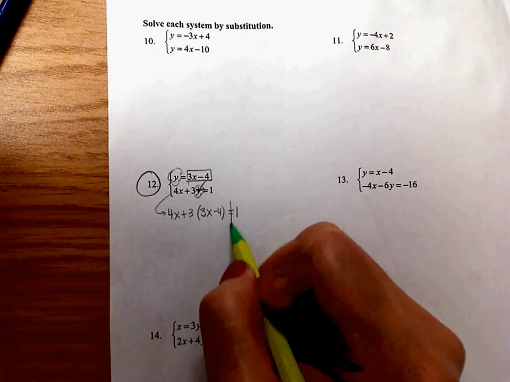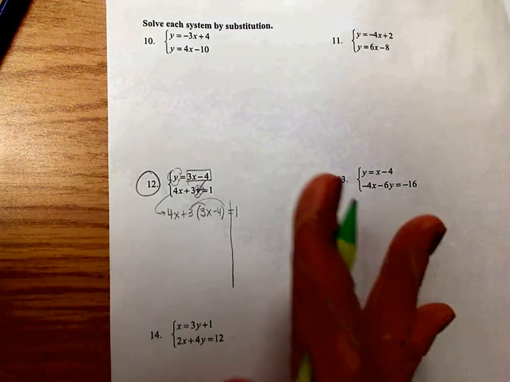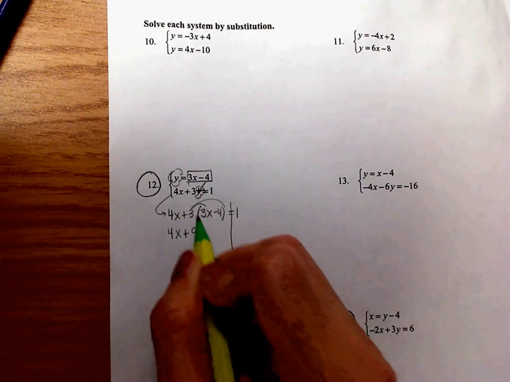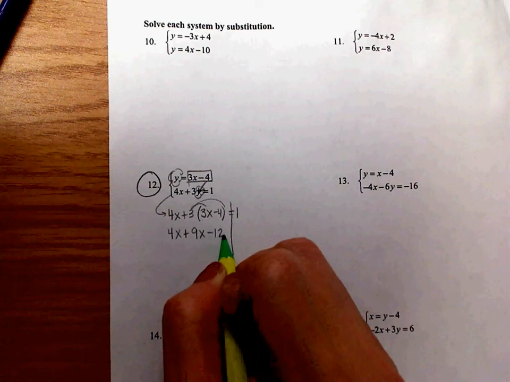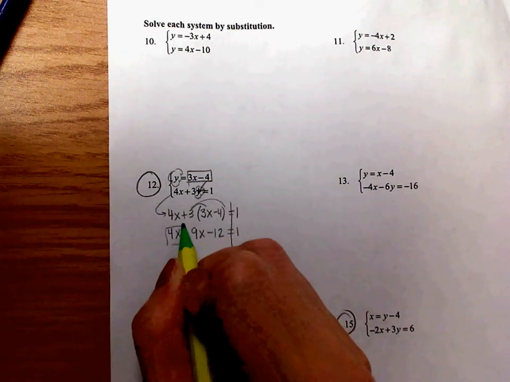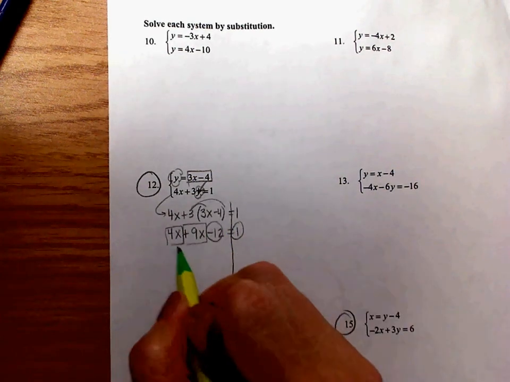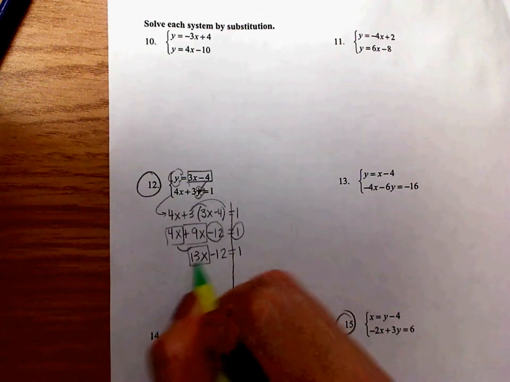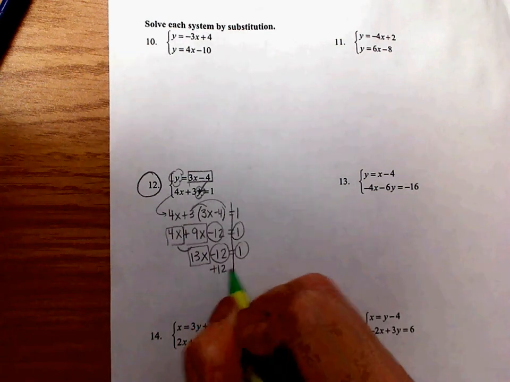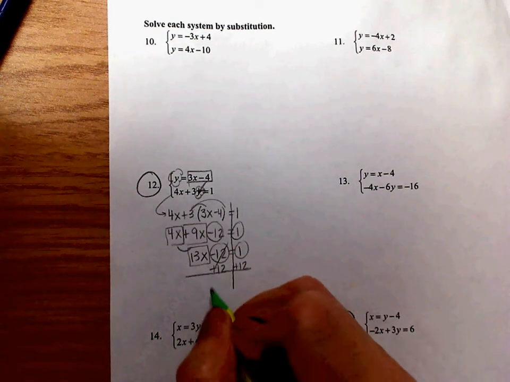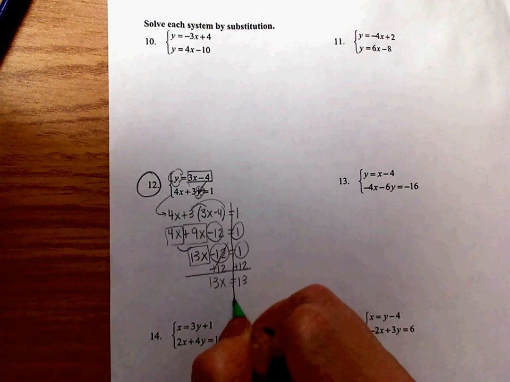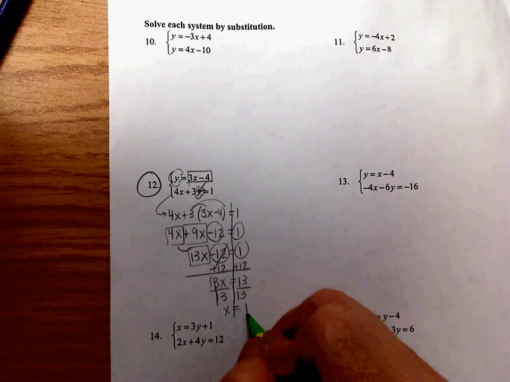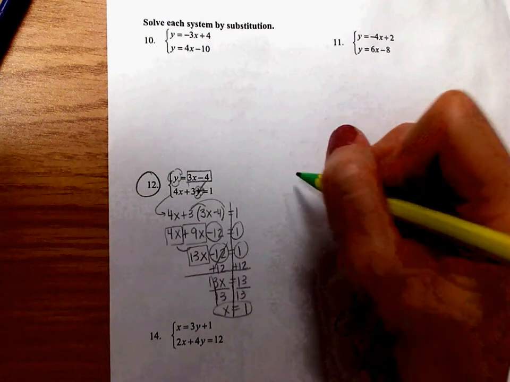So before we do anything here, you got to distribute. You can't even box and circle until you distribute. So we get 4x plus 9x. And then 3 times negative 4 is minus 12 equals 1. Box, circle, circle. Combine those. 13x minus 12 equals 1. Add 12, 13x equals 13. Divide. So x equals 1. That gives me one of my values.